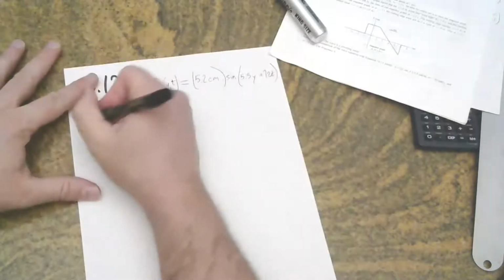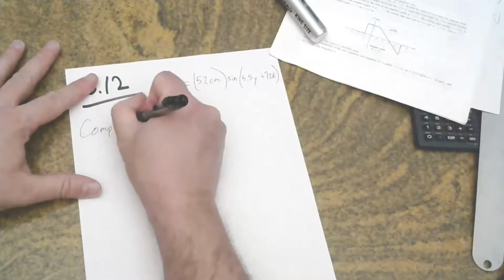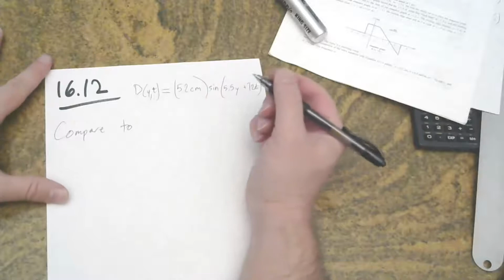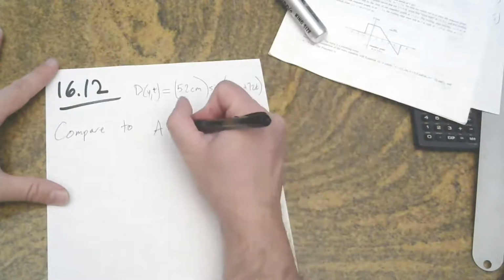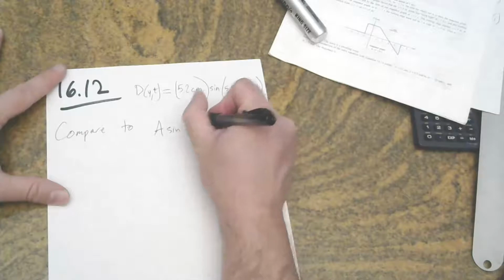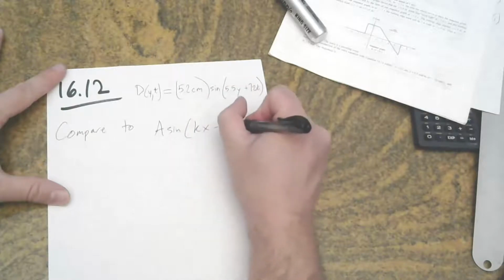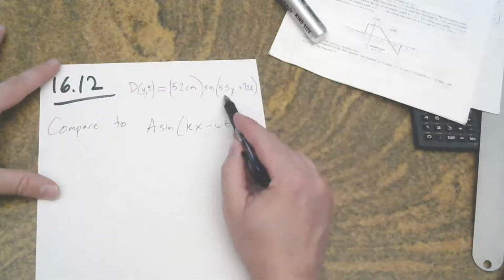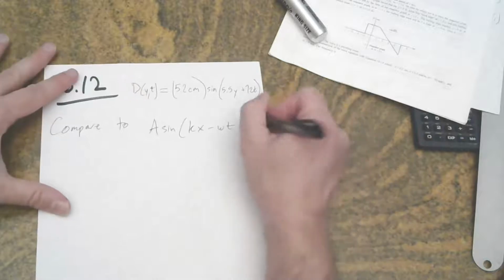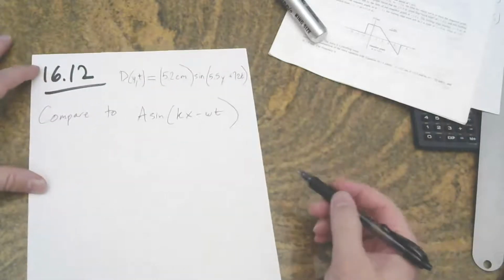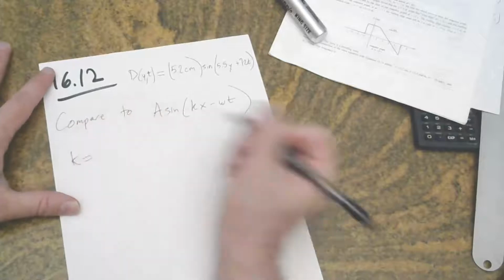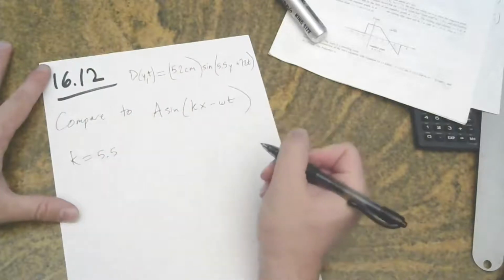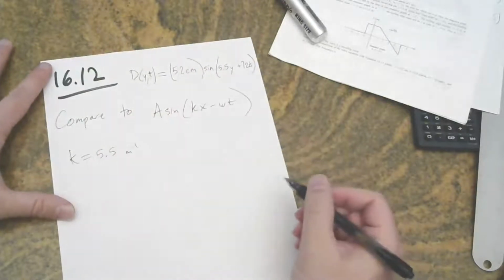Okay, well, let's just compare that to the general formula for our progressive sinusoidal waves. We've got an amplitude out front and then a cosine or a sine, it doesn't really matter, of kx minus omega t. And if I wanted, I could add a phase shift, but since there's evidently no phase shift here, I'll just leave that out. So we just make these identifications. The wave number evidently is 5.5, and that's inverse meters.